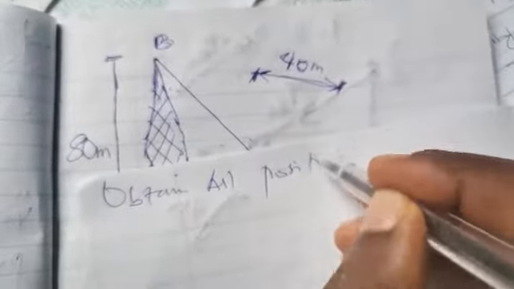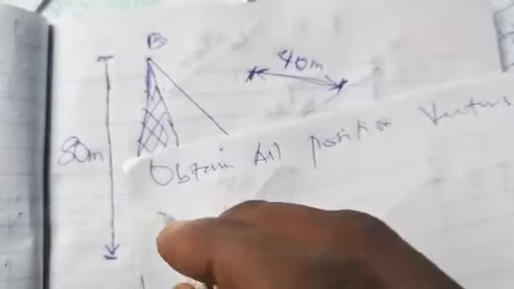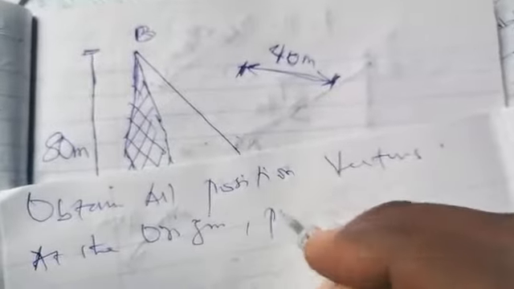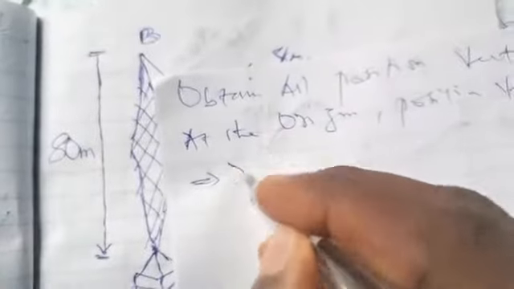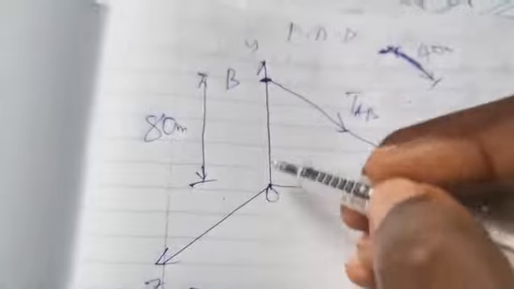So we obtain all position vectors. Okay, so RO, at the origin, the position vector is 0. That simply implies that RO is simply what? 0. The O means position at O, which means origin. R is the position from the origin. If the position vector at the origin is 0, then move from the origin to locate every other point. So I'll move from the origin to locate point B.